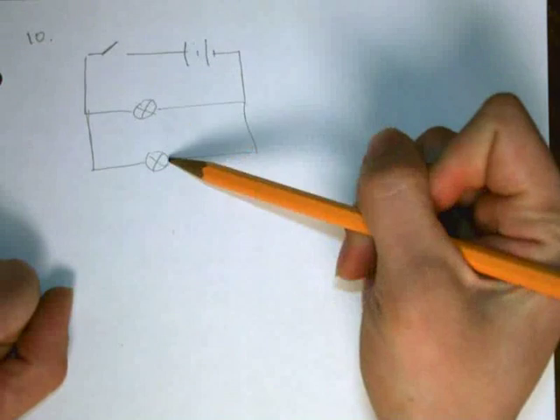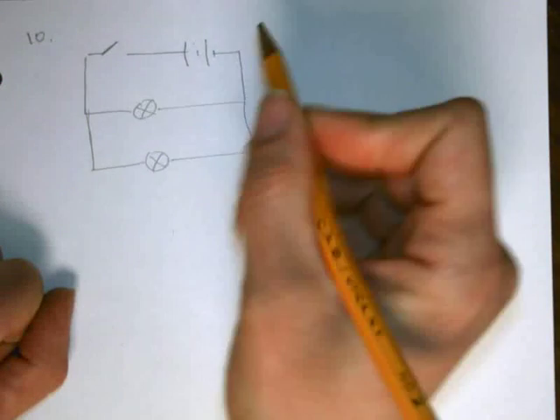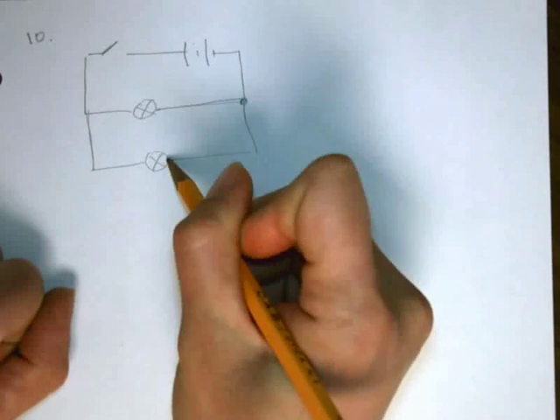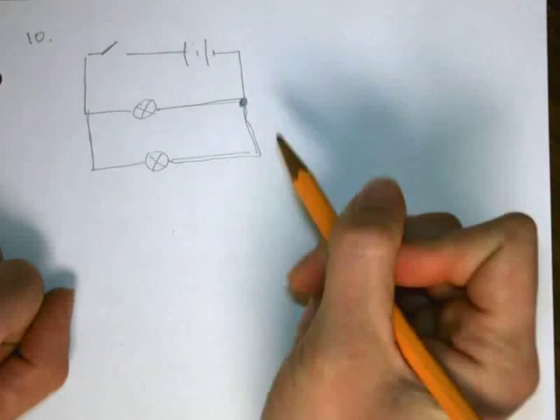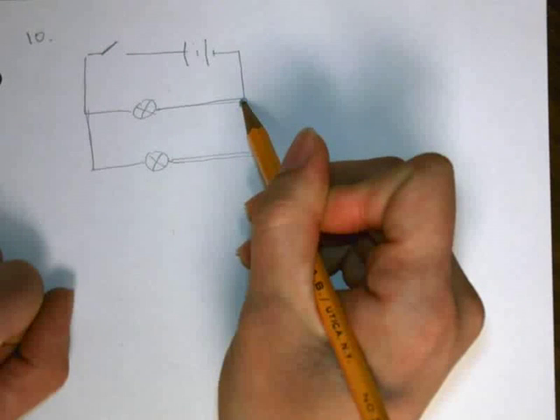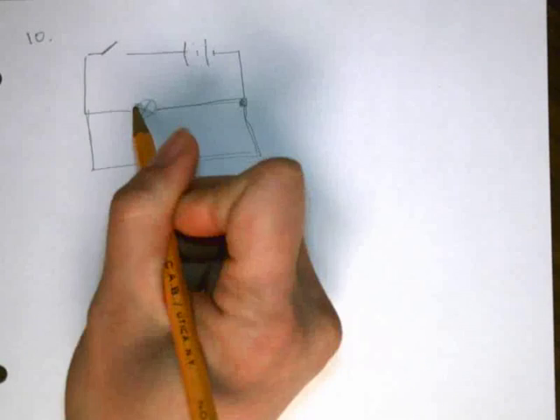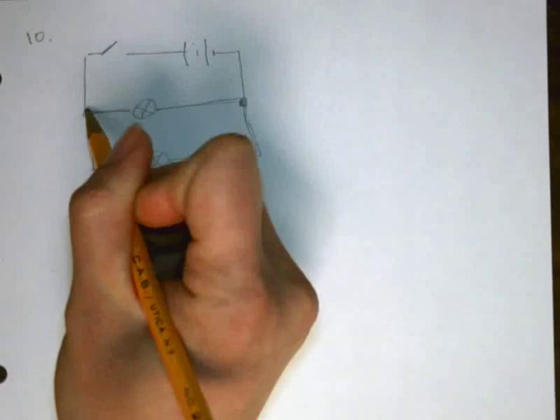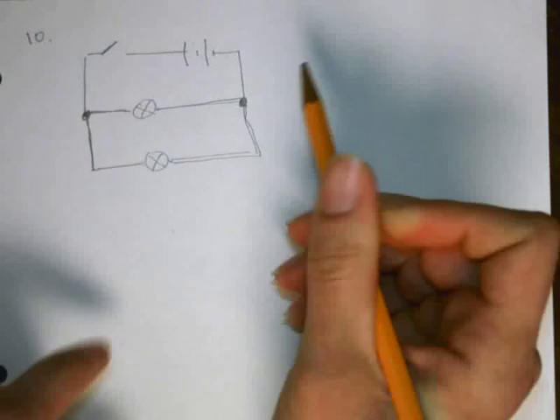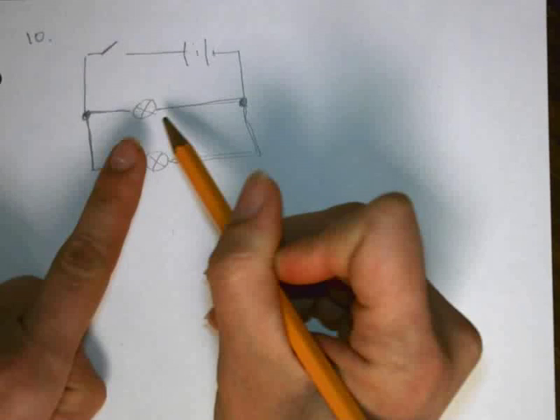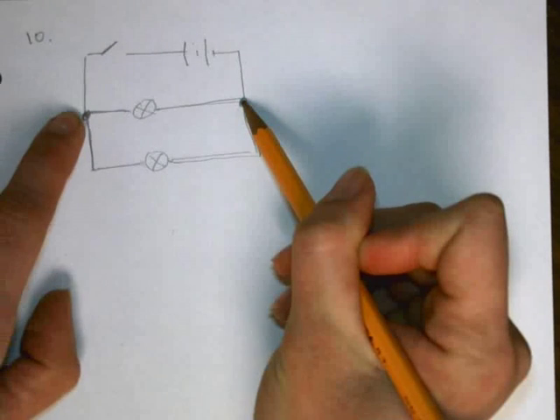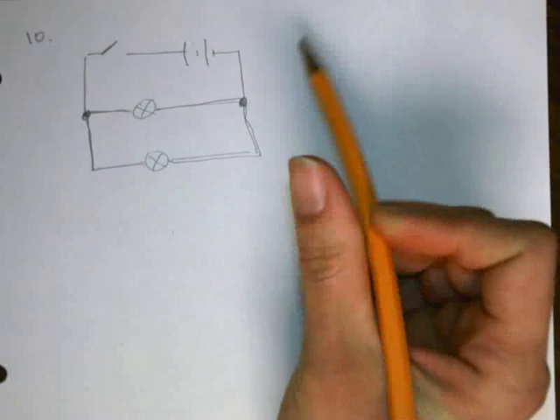But here's two elements in the circuit, and I can see that if I trace this back to its nearest junction, it goes there, and if I trace this back to its nearest junction, it goes there. So both of these elements share a common junction on that side. I can do the same thing on this side. So here traces back to that junction, here traces back to that junction. So anytime you have two elements that can be traced back to the same junction, then that is a parallel connection.